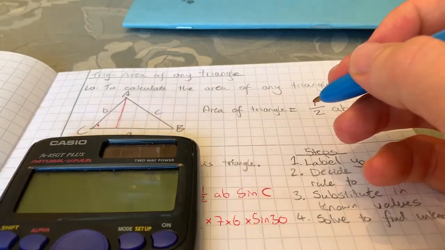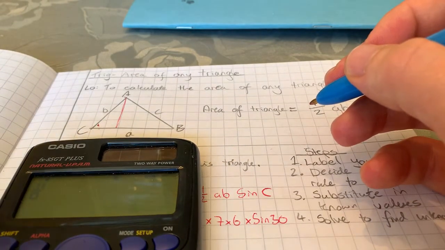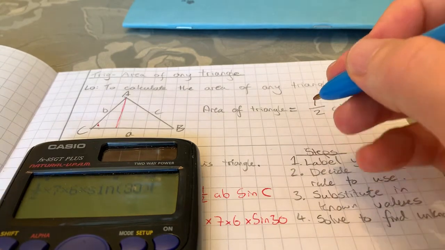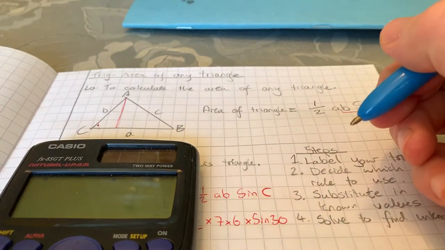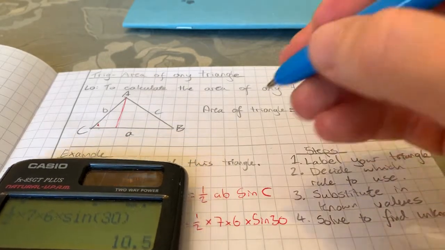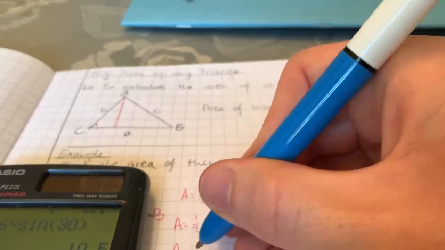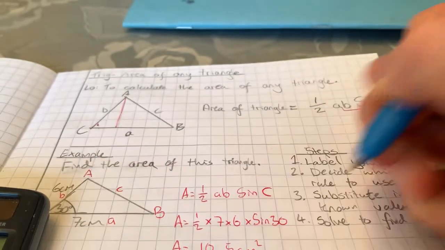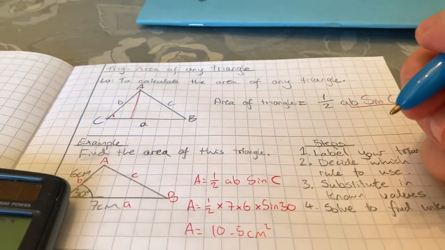Put it in: half, you could do 1 over 2 or 0.5, times 7 times 6 times sine 30. Press equals, and you get your answer of 10.5. So area equals 10.5. Don't forget units, centimeters squared.